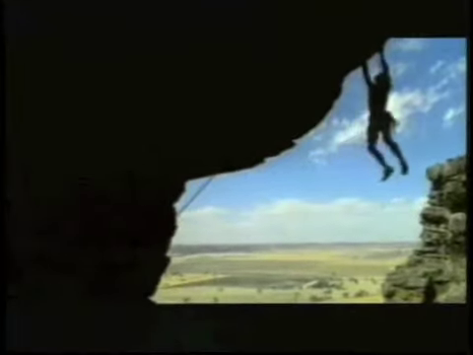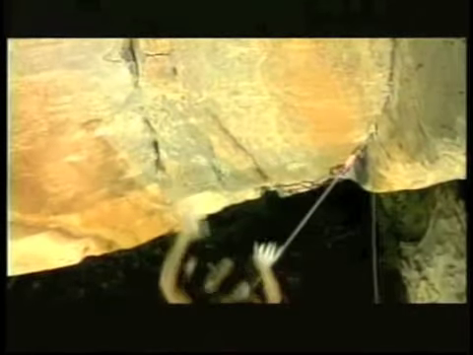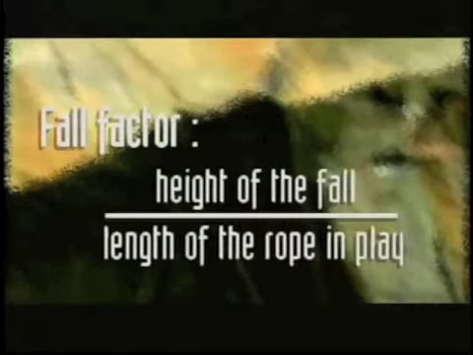When climbing, the fall factor is a measure of the severity of a fall, and in consequence, the degree of risk it poses, and the consequences for the entire climbing party. This theoretical value falls in the range 0 to 2 in climbing conditions. The fall factor is calculated by dividing the height of the fall by the length of rope in play.